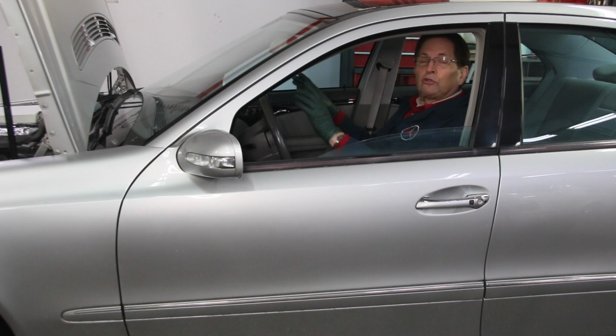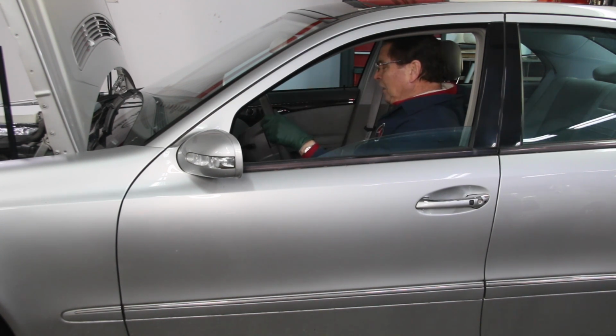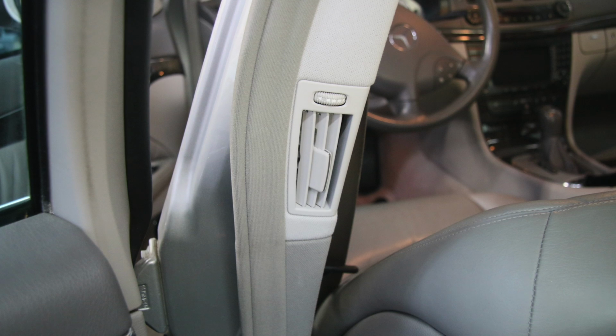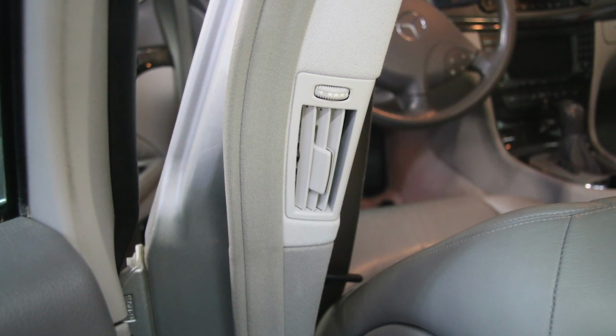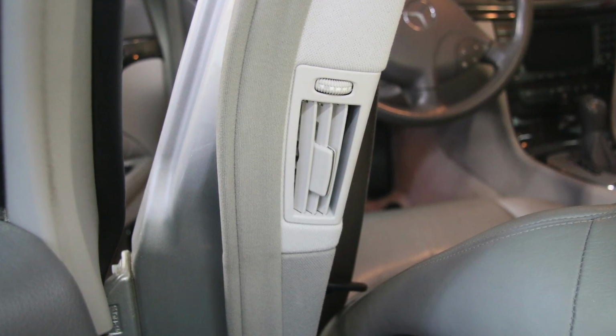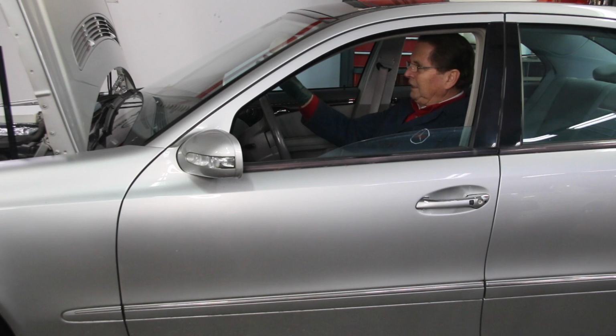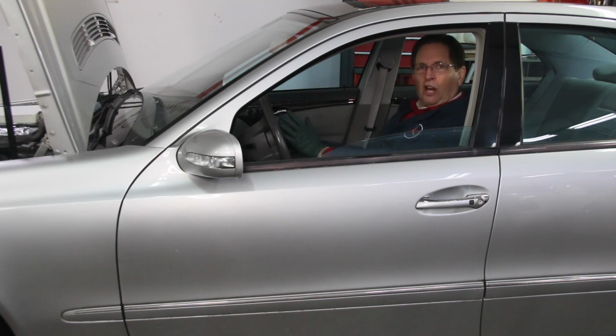You have controls right and left for the front seat passengers, and you have controls right and left back here for the rear seat passengers. You also have, right here on the door post, a fresh air vent for the rear passengers. So if you have all that in your W211, okay, you're going to need 3 filters, one in the engine, and you're going to need the carbon active filters under the dash.